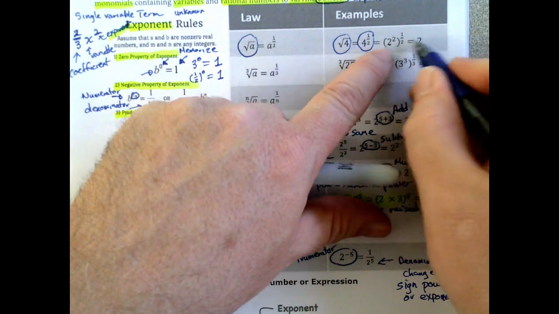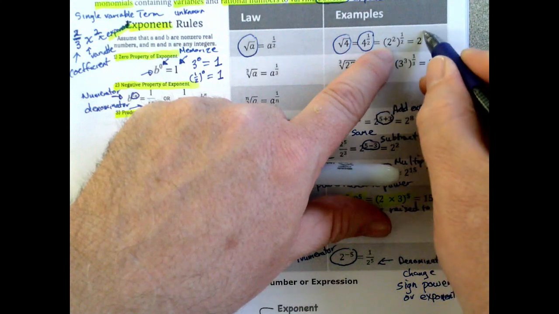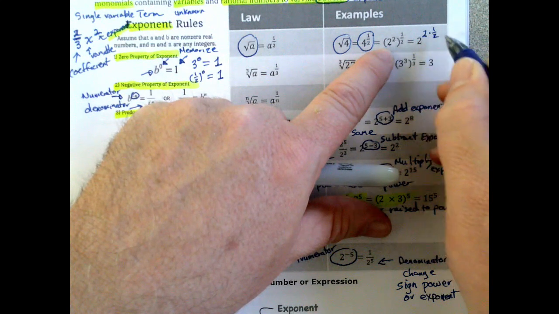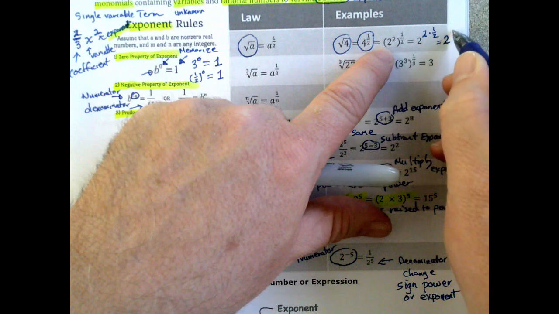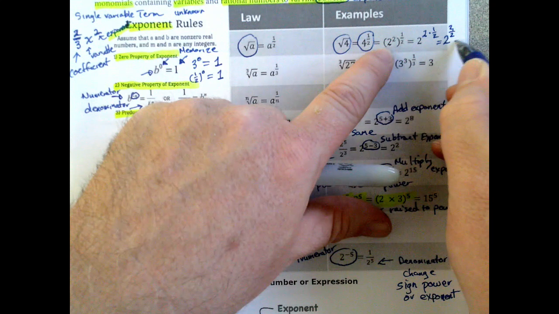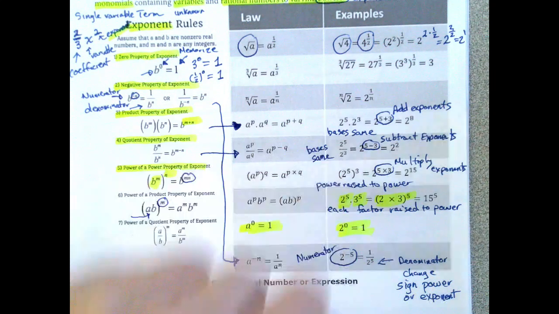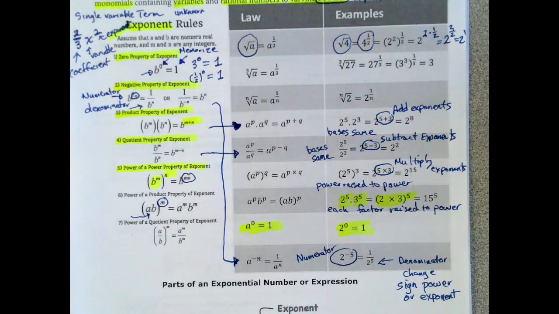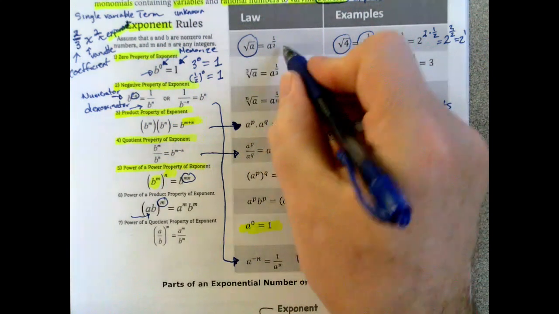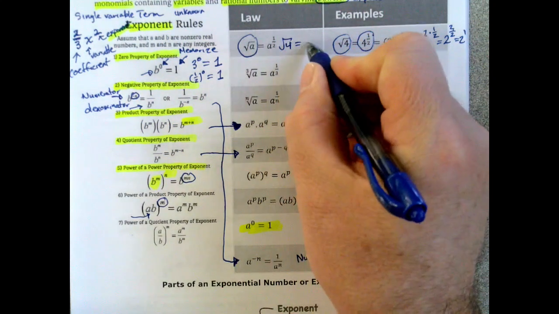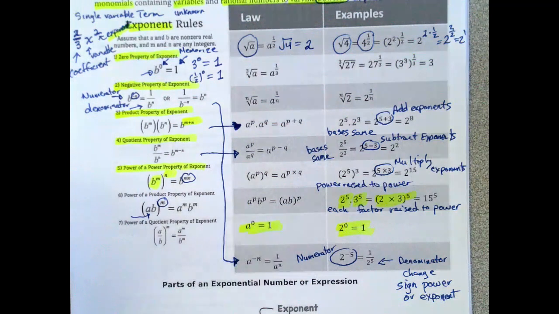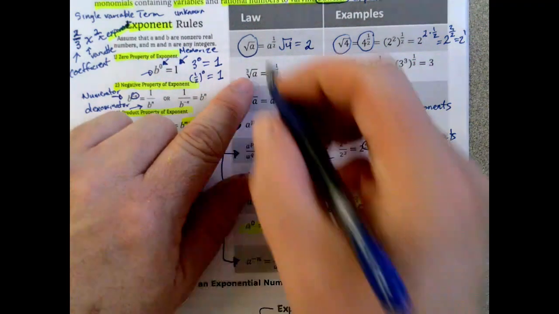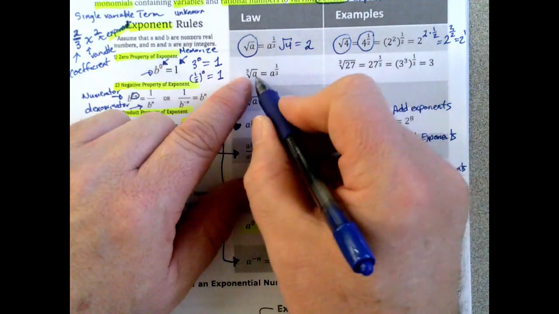And now I'm multiplying power to a power, 2 times 1/2, which is 2 to the 2/2, which equals 2 to the 1st, or 2. So now I know that the square root of 4, I have a proof of it, that it's equal to 2.